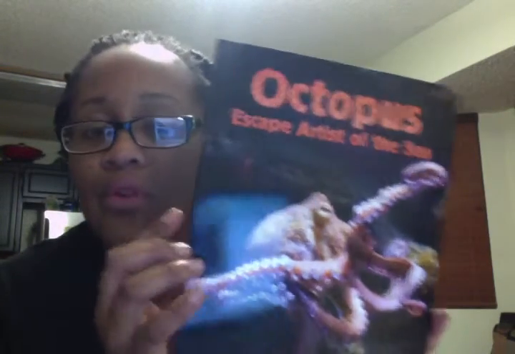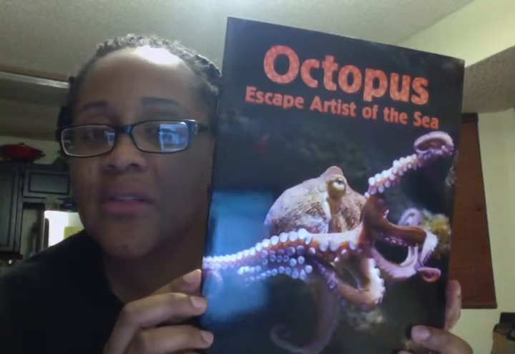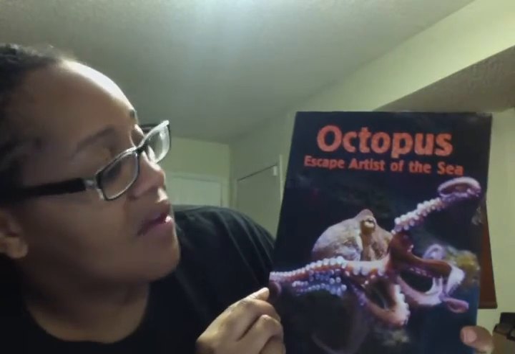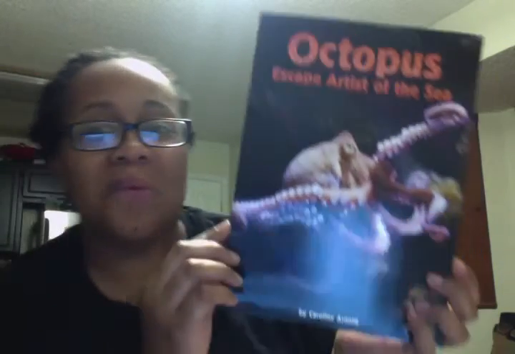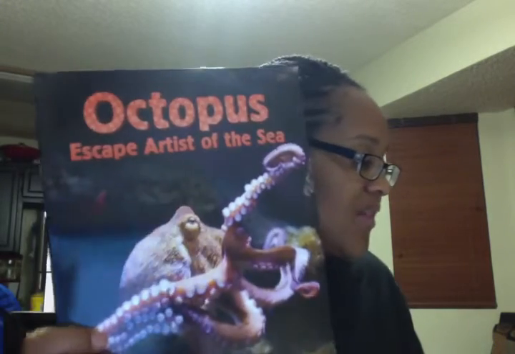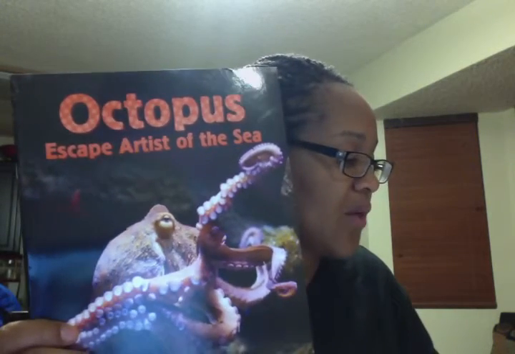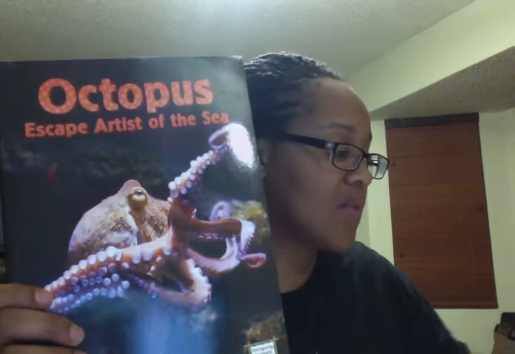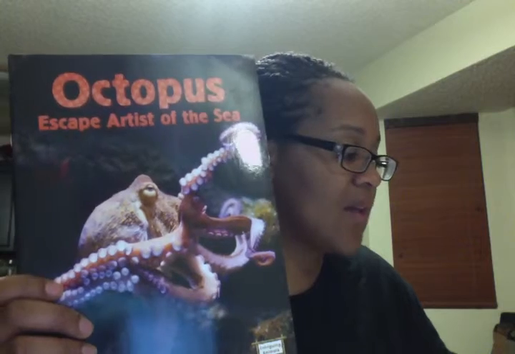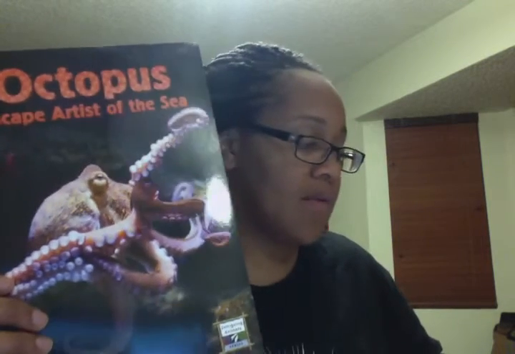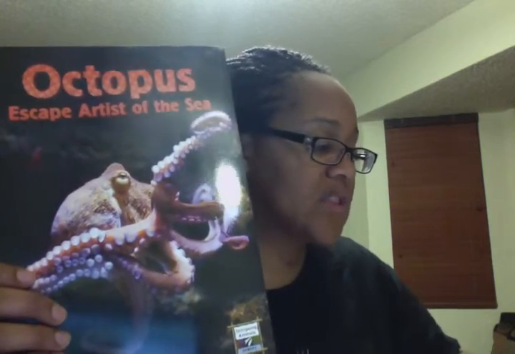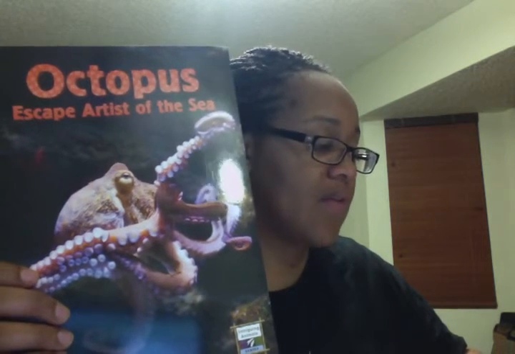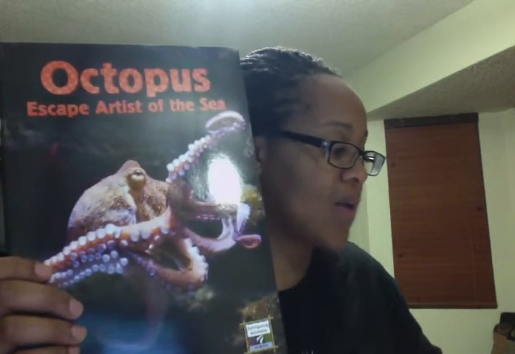Alrighty, so here is your next book. Octopus, Escape Artists of the Sea. Ooh, I like this one. Okay, so this nonfiction text, part of the Integrating Animals series, describes the characteristics of an octopus that allow it to protect itself from predators. It includes specific examples of different varieties and how each escapes predators.